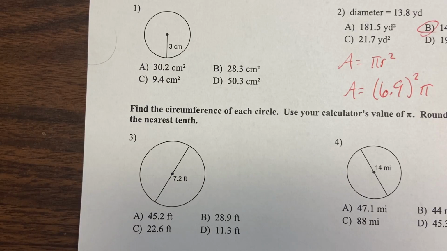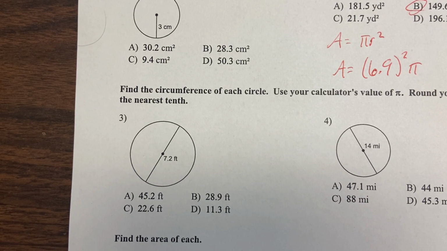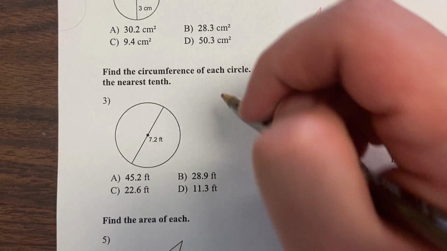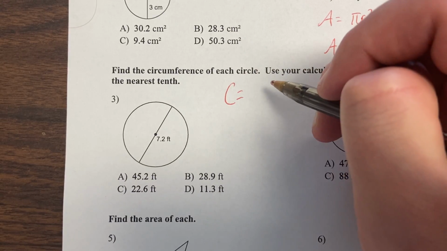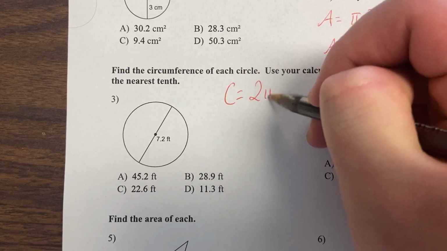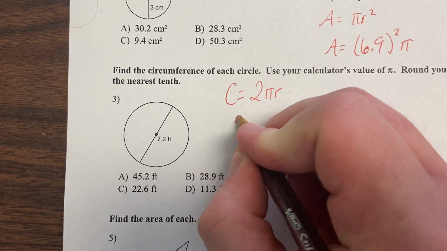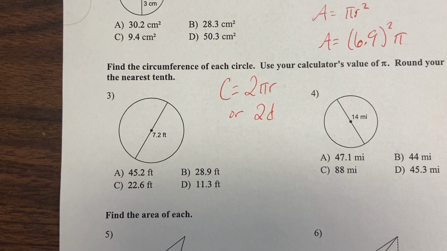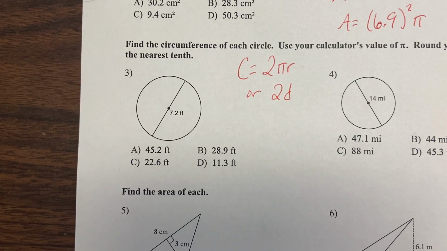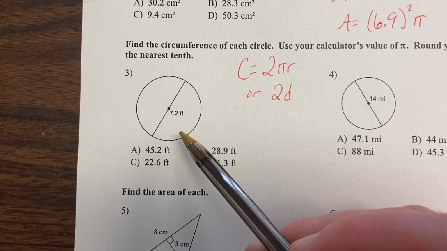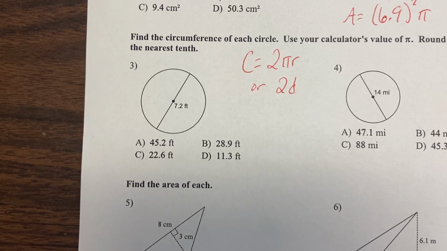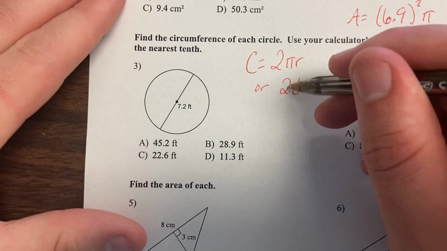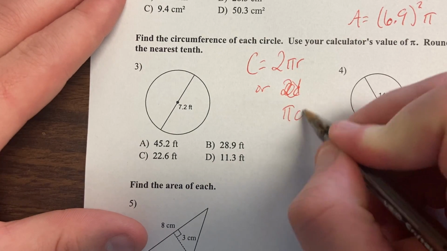All right, 3 and 4, we're asked to find the circumference of each circle using the calculator's value of pi. Well, the circumference of a circle is 2 pi r, or one way to think of it is pi times the diameter.